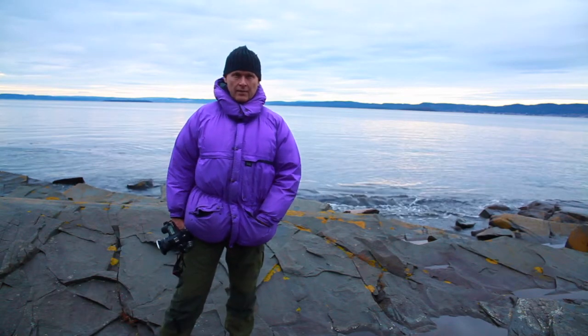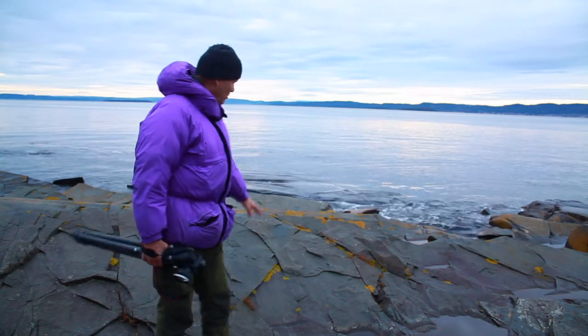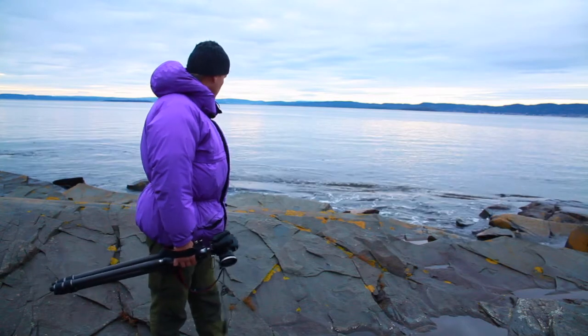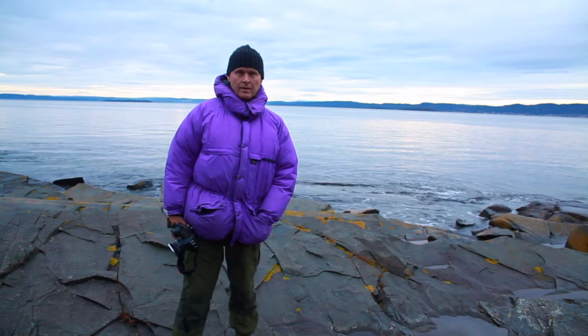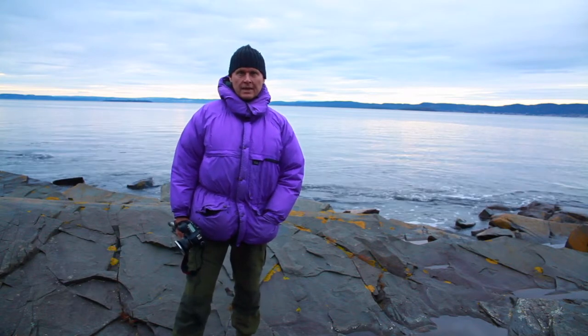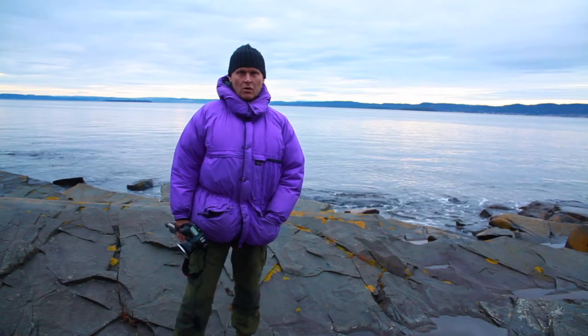I have some nice colored lichens here in the foreground, and let's see what we can do with them in context to the rest of the landscape. So let's go.